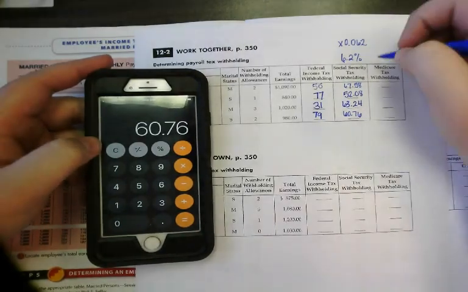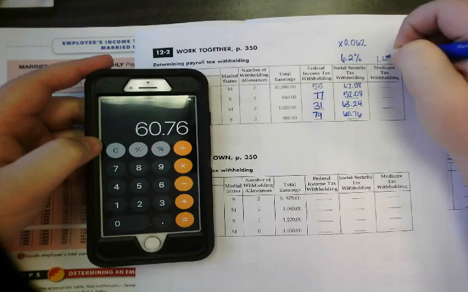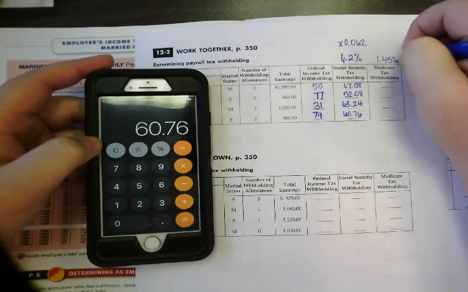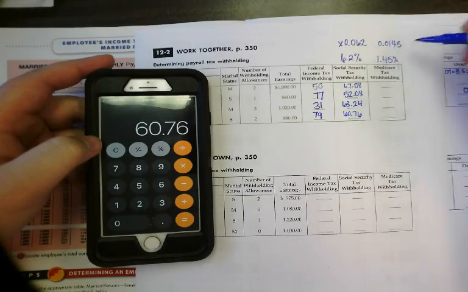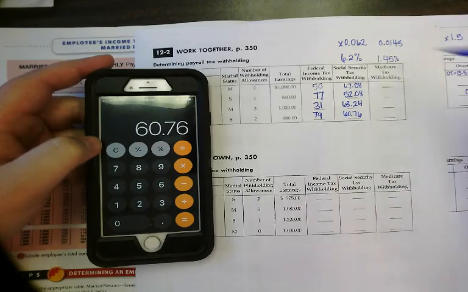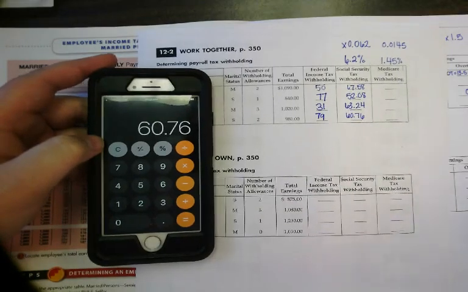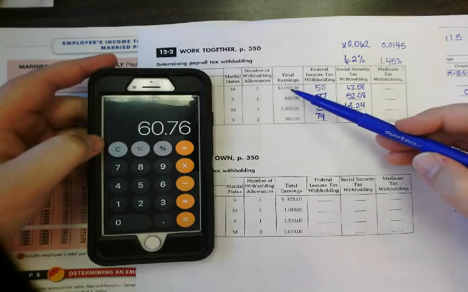Medicare tax is much less. It is 1.45%, which is the same as 0.0145, because we moved the decimal places over two places. So back to the total earnings.